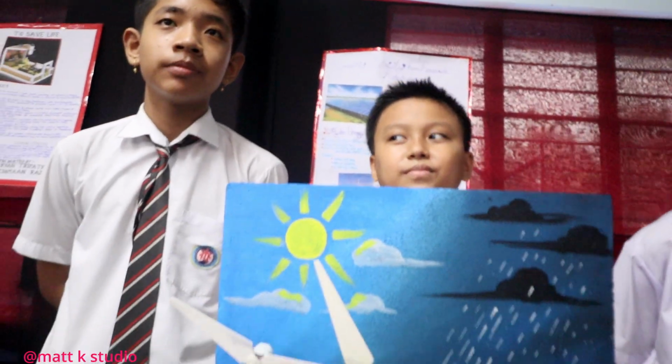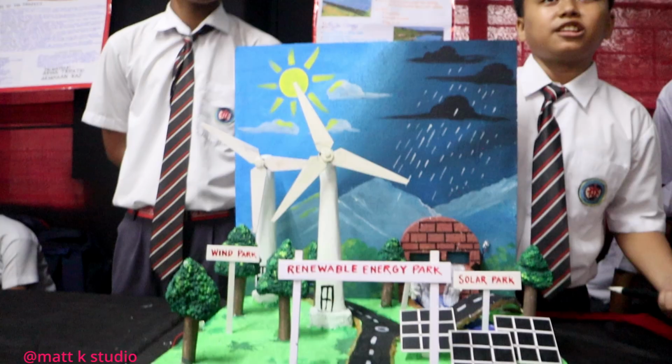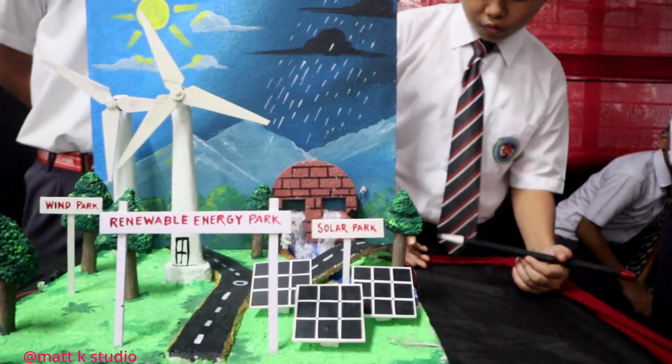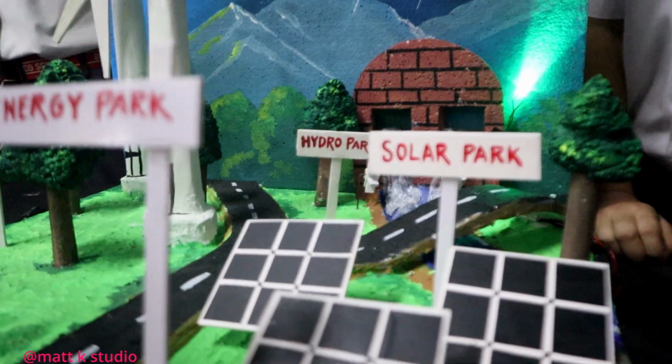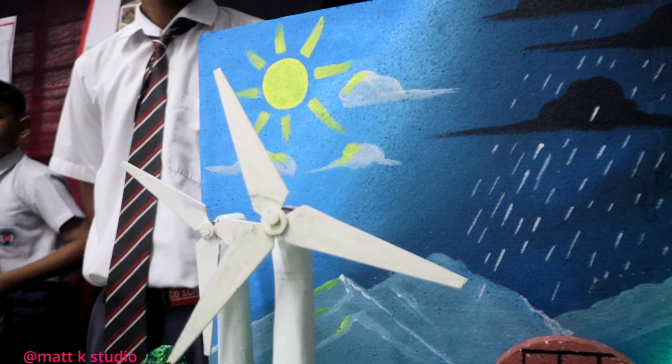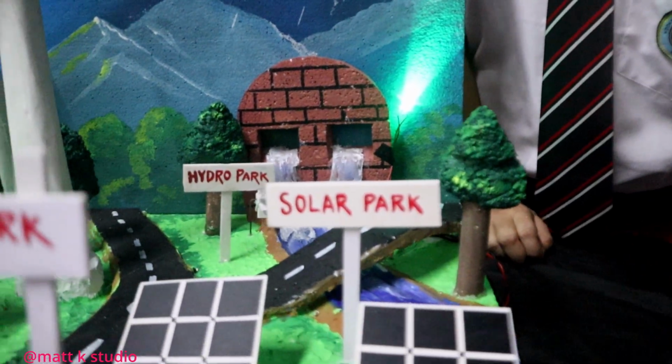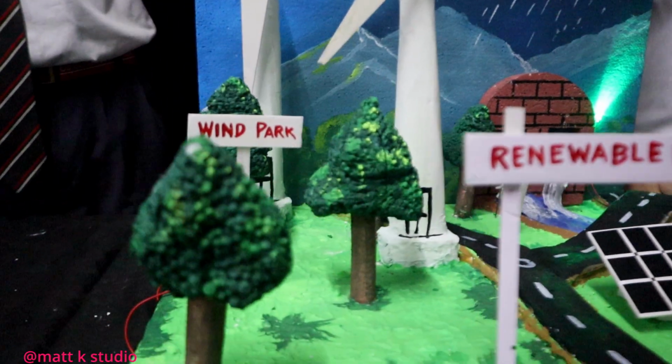Today we are going to present our working model based on the concept of generating electricity from renewable resources. Our model highlights 3 major renewable energy sources. The first one is generating electricity with solar energy. We use a solar panel to get solar energy. Inside the panels are parts that convert the solar energy into electricity. This electricity can be used to light bulbs or run fans. It's clean and also cost efficient.